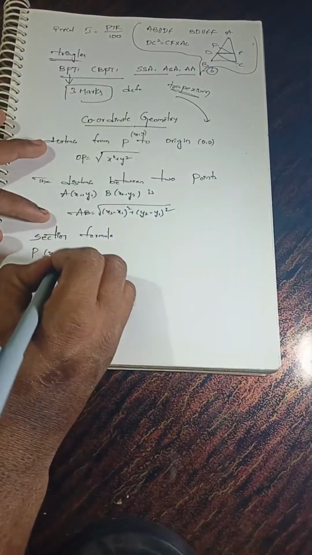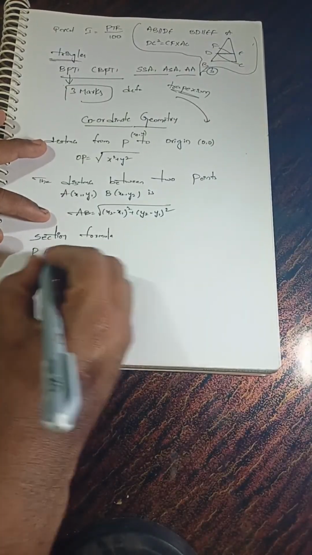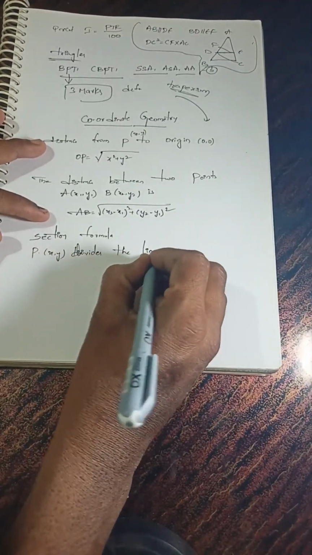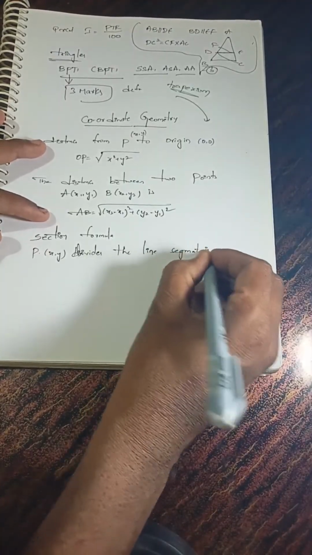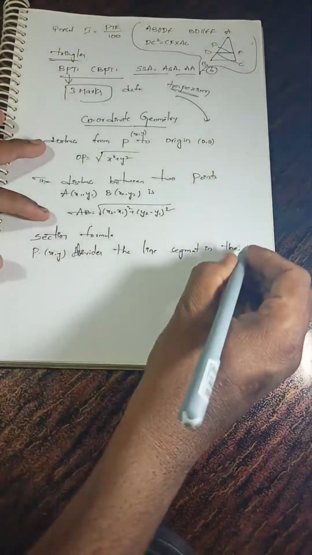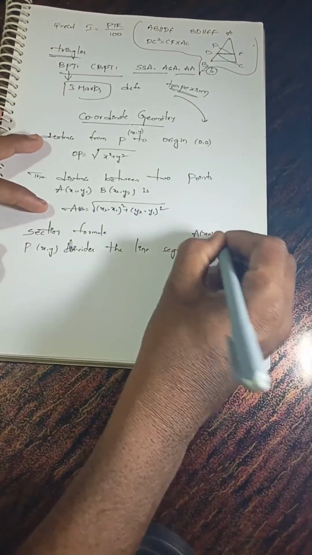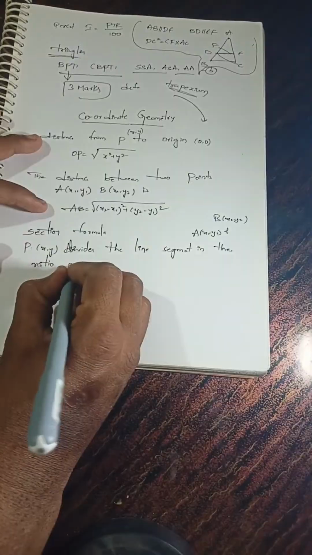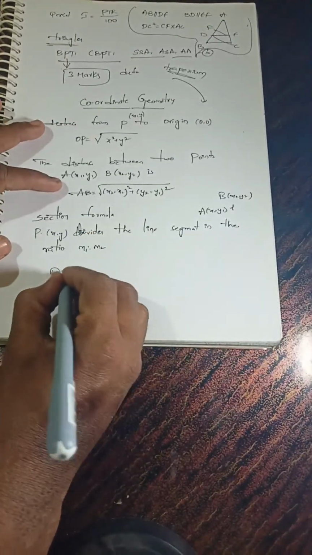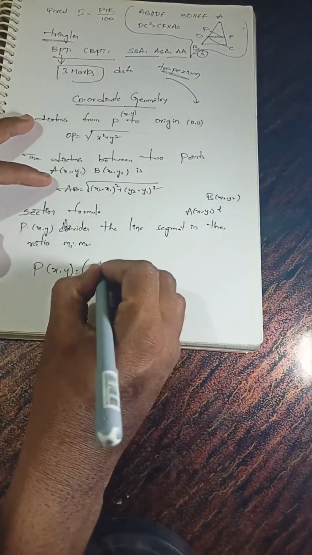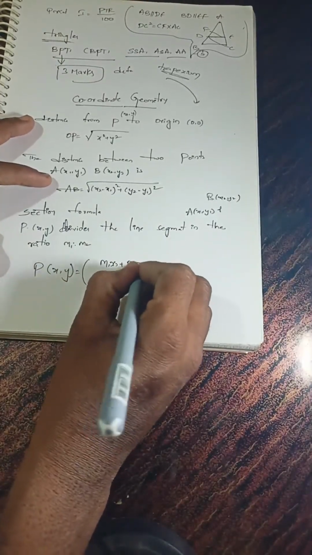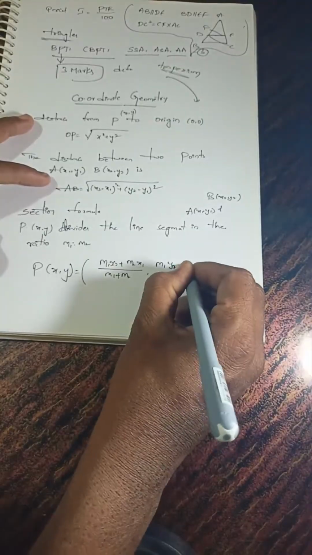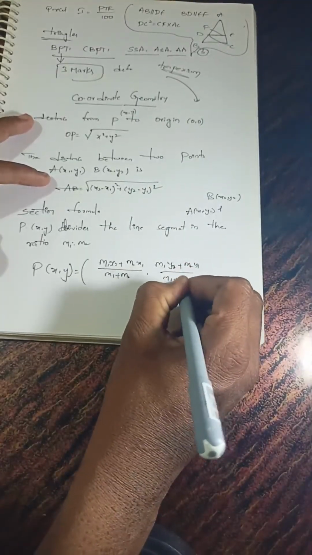If a point P x comma y divides the line segment AB, with A point x1 comma y1 and B point x2 comma y2, in the ratio m1 is to m2, then point P x comma y is equal to (m1 x2 plus m2 x1) by (m1 plus m2), (m1 y2 plus m2 y1) by (m1 plus m2).